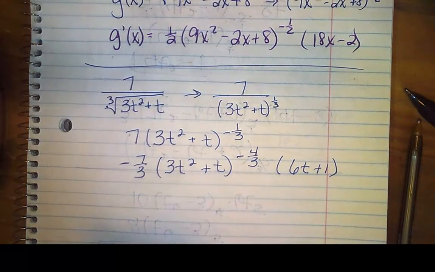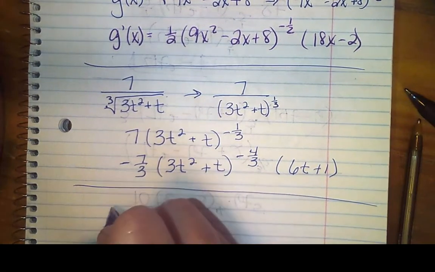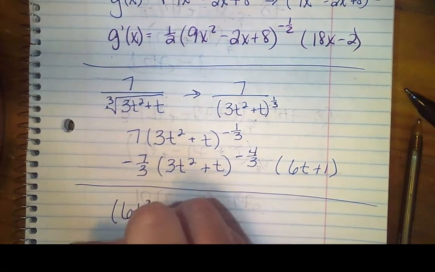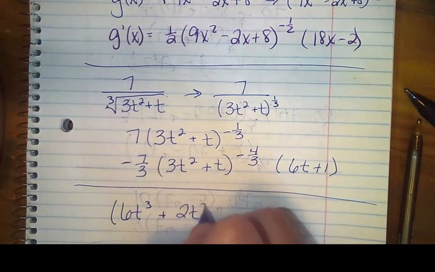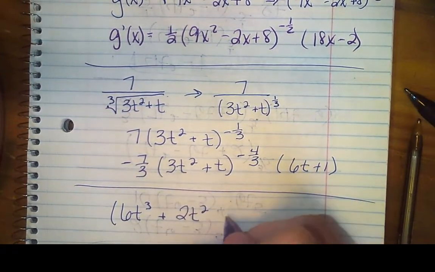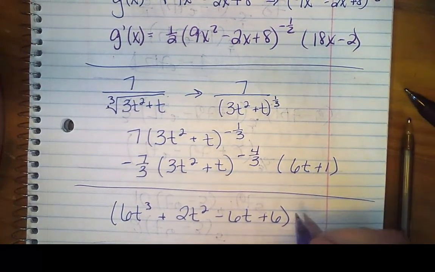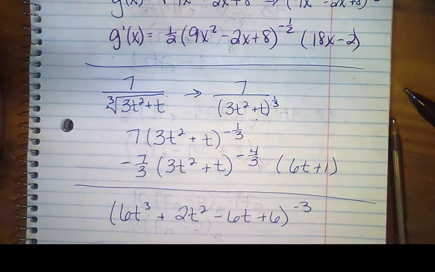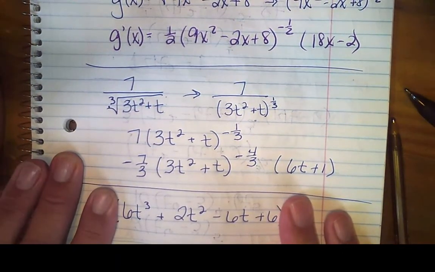All right, so let's do another one. We have 6t to the 3rd plus 2t squared minus 6t plus 6 to the negative 3 power. Okay, so do I have to use chain rule? Yes, because that's your inside. Its derivative is absolutely not 1.